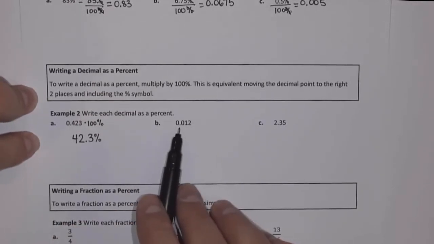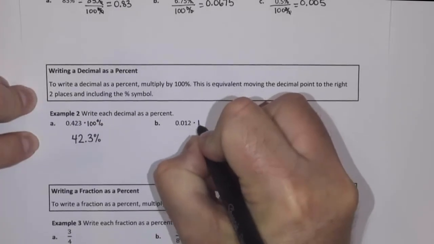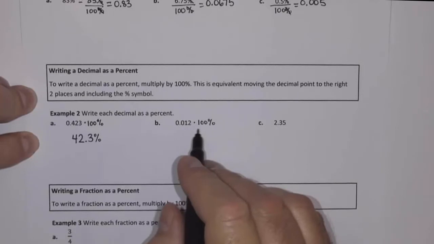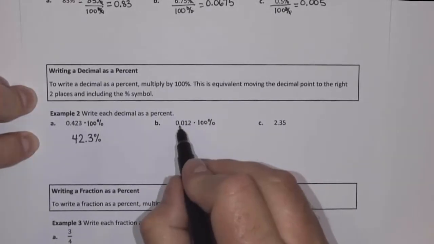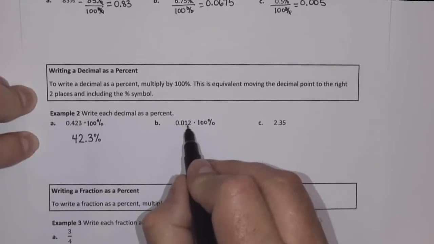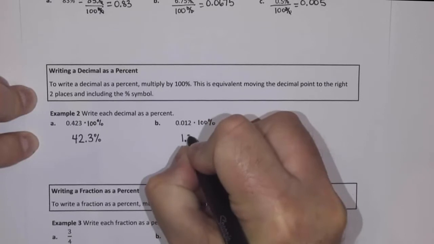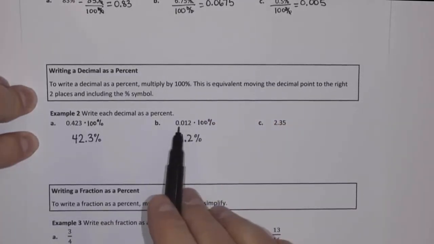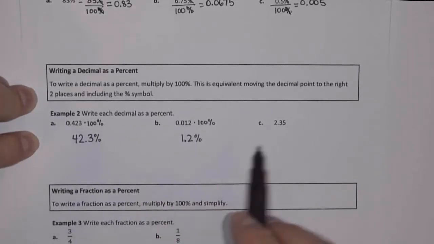Similarly, if I have 0.012, to change that to a percent, I'm going to multiply by 100%. Multiplying by 100 moves the decimal point 2 places to the right. So the decimal point from here is going to move 2 places to the right, which will put it between the 1 and the 2. So we're going to have 1.2%. So again, my decimal point moves 2 places to the right, and then we include the percent symbol.